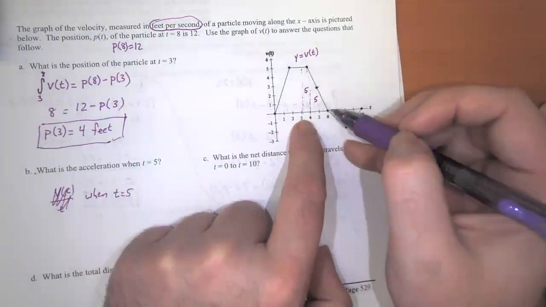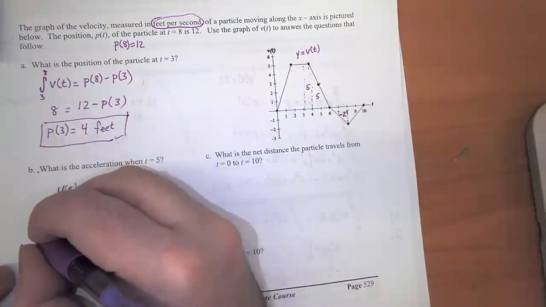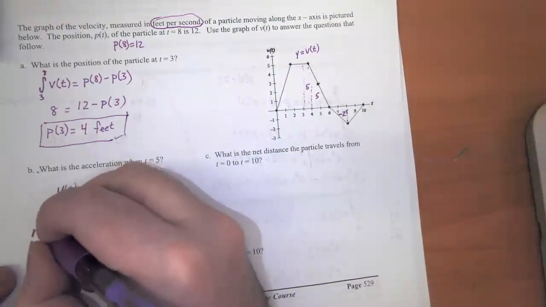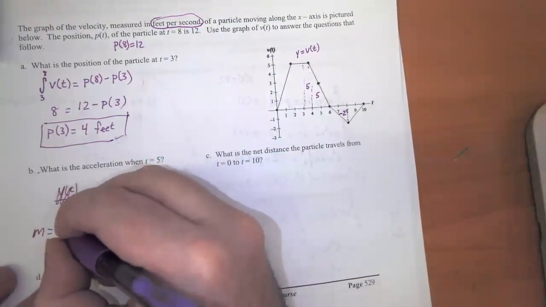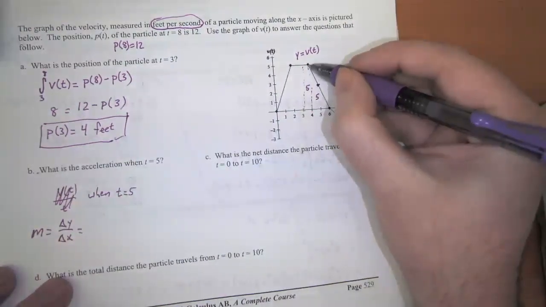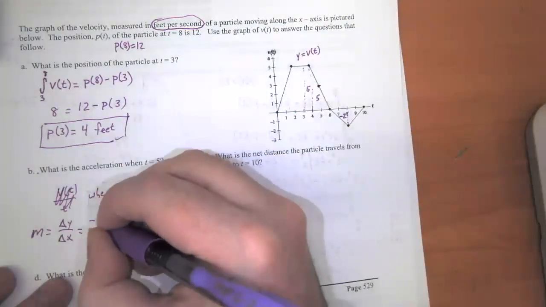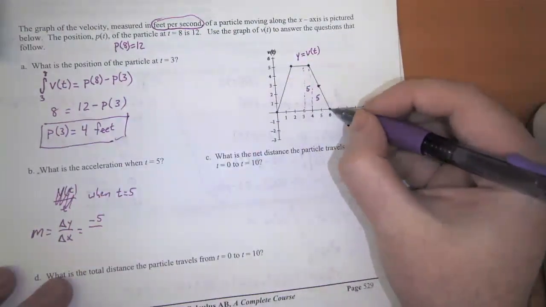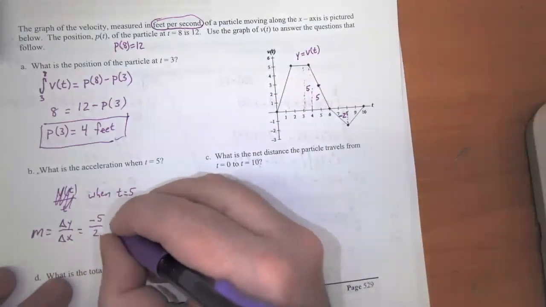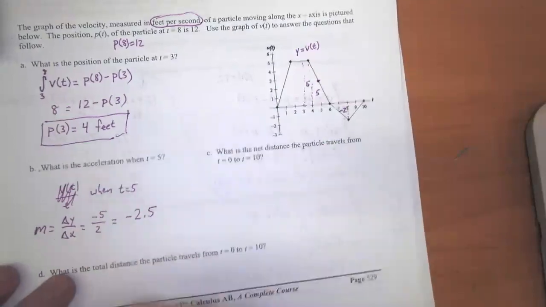So going from this point to this point, slope m is equal to the change in y over the change in x, or the rise over the run. And so the rise is -5, and the run is +2. And so that's equal to -2.5.